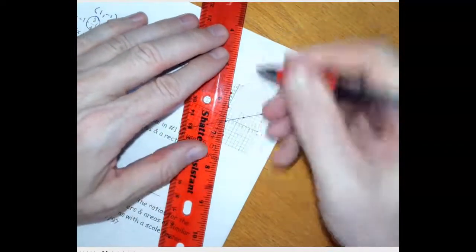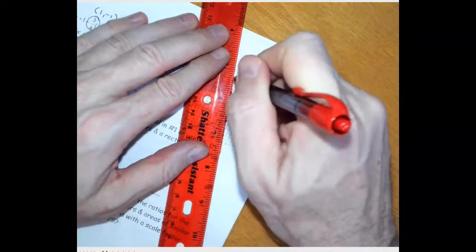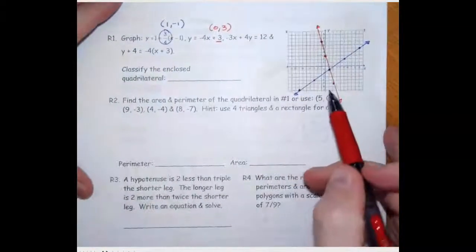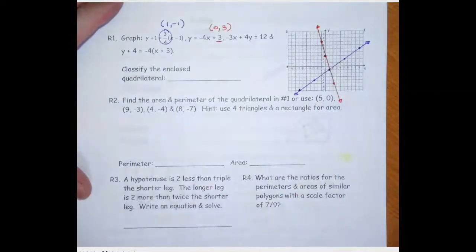Okay, and I aim for the furthest 2 points. That should keep my line where it needs to be, hopefully. Now remember, one thing when you're graphing these in our class is these lines should intersect perfectly. So that's off a little bit, but I know that that's where it's supposed to be.